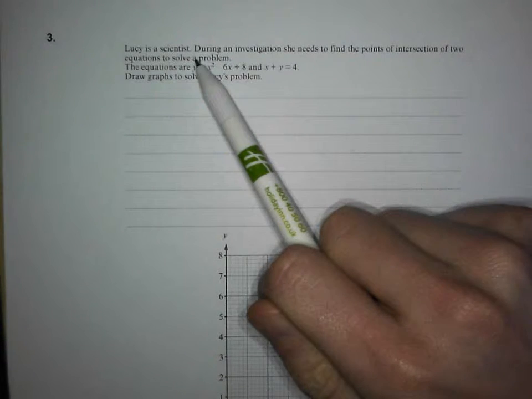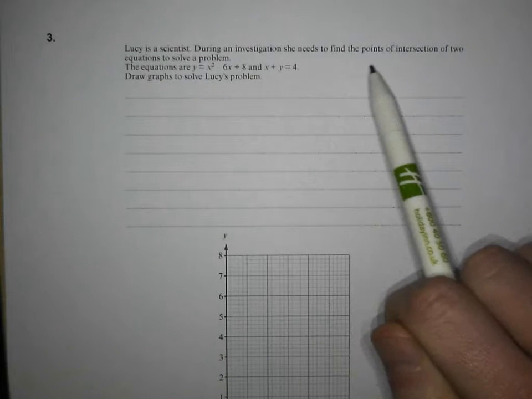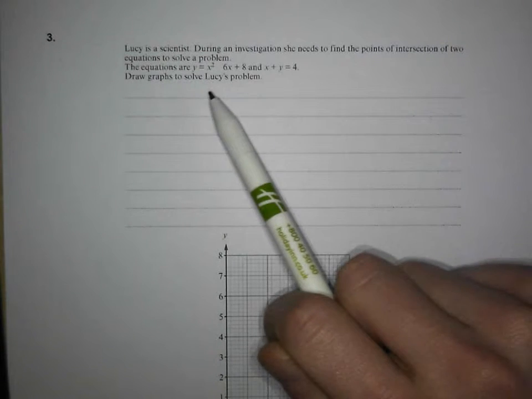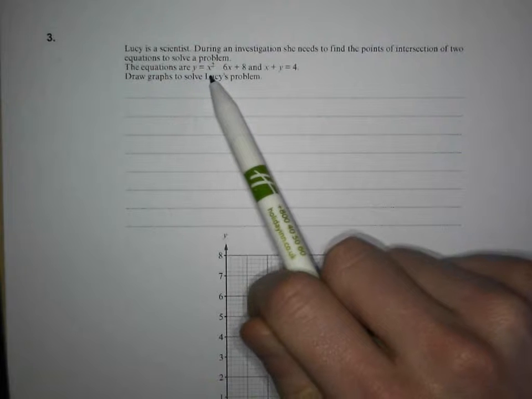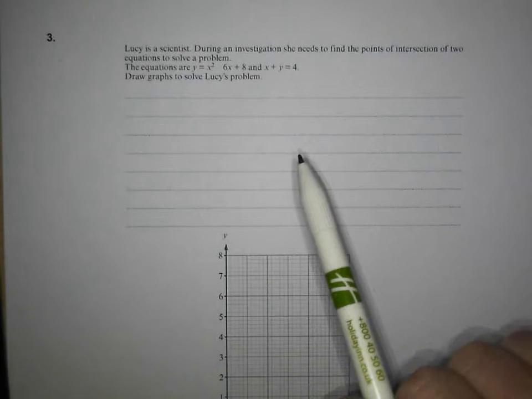So Lucy is a scientist. During an investigation she needs to find the points of intersection of two equations to solve a problem. The equations are y equals x squared minus 6x plus 8 and x plus y equals 4. Draw graphs to solve Lucy's problem.